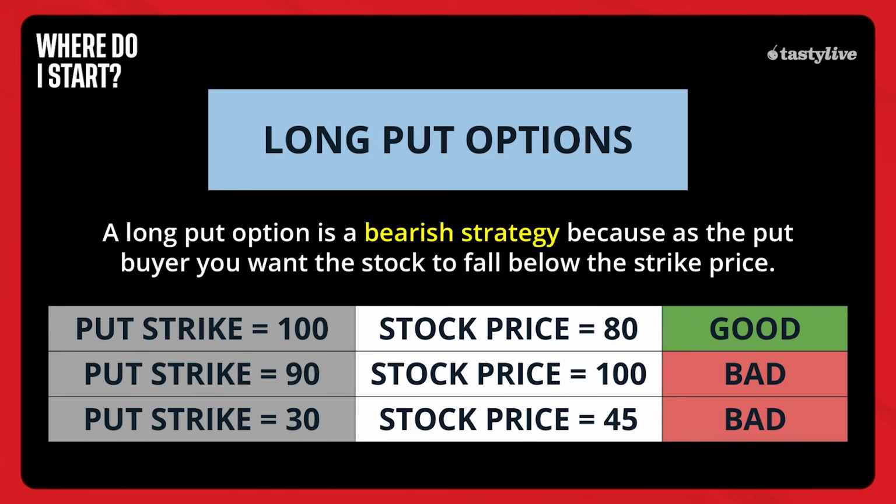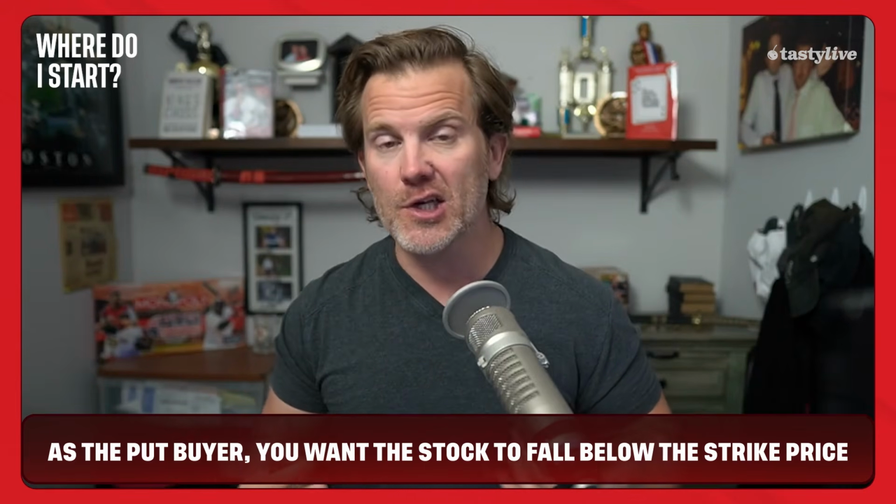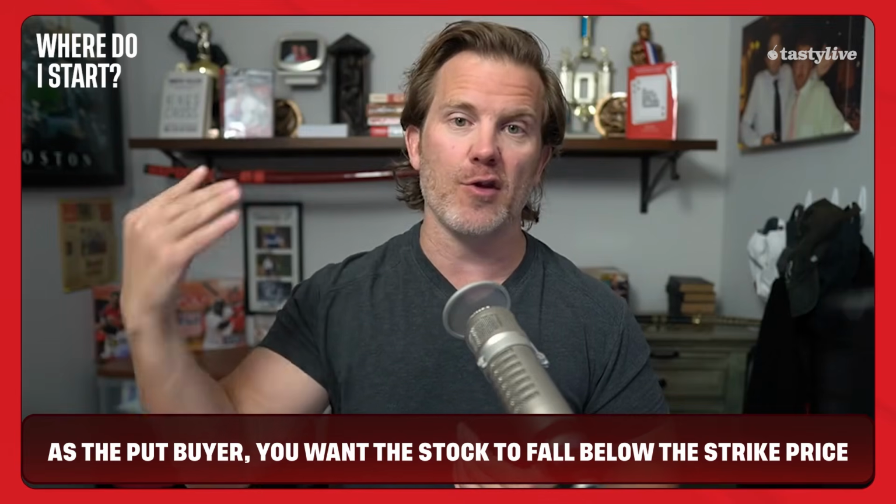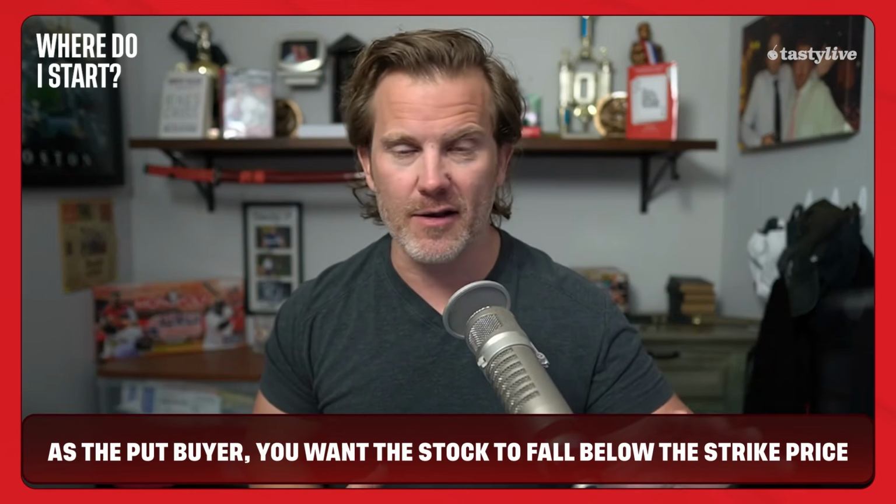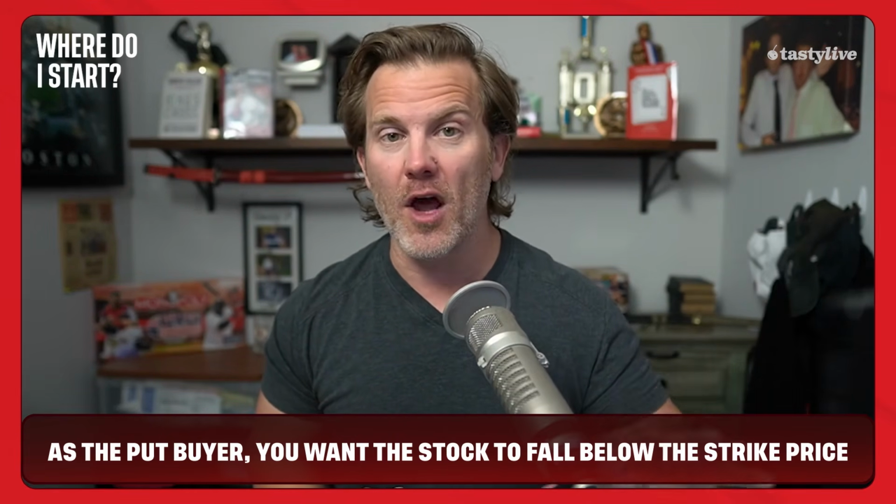Let's now turn our attention to a long put overview and work through a very similar sequence. A long put is a bearish strategy because as the put buyer, you want the stock to fall below the strike price. Remember, when I buy a put, it gives me the right to sell the stock at the strike price. Now, I don't have to. I can walk away. I'm not obligated to do this. But if I want to, I can sell the stock at the strike price. Remember, that strike price is not going to change. That strike price is fixed over the life of the option.